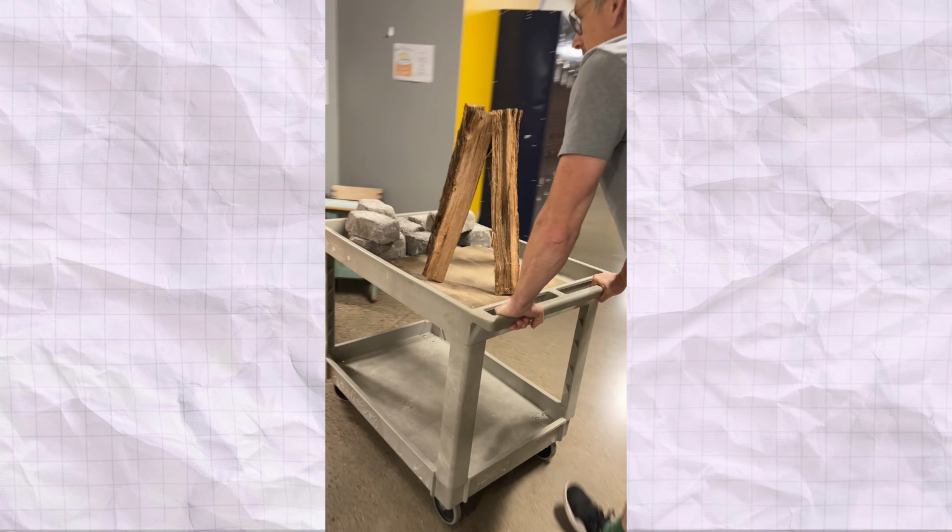This took a lot of work. I was here till 9 o'clock last night, came in early this morning to finish doing it, and it was sick. It was better than I could have expected.